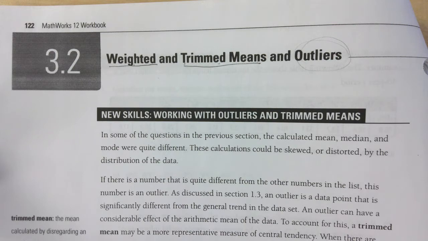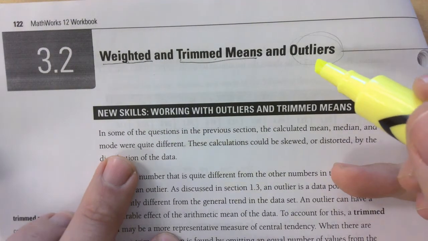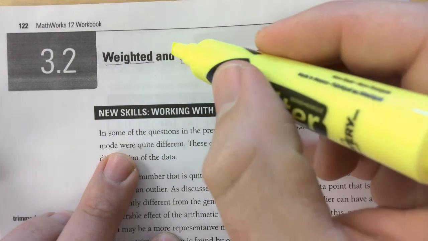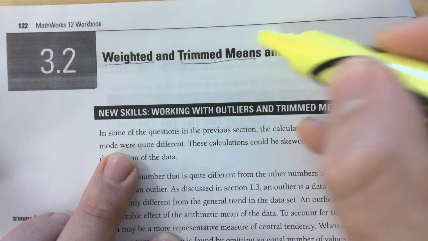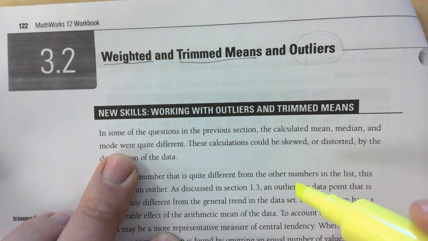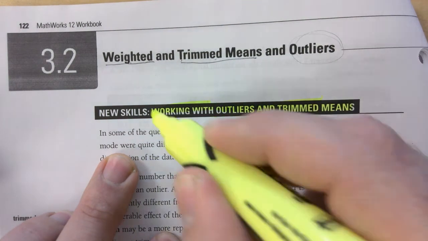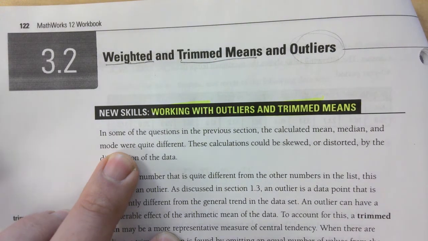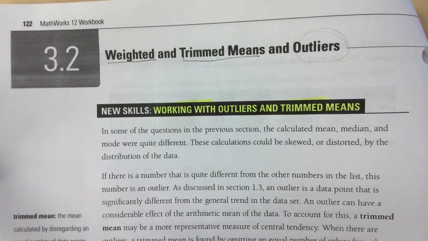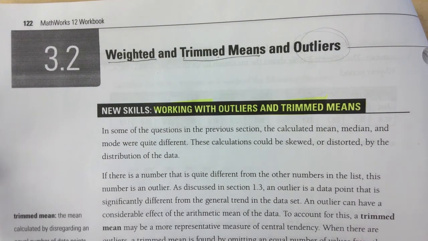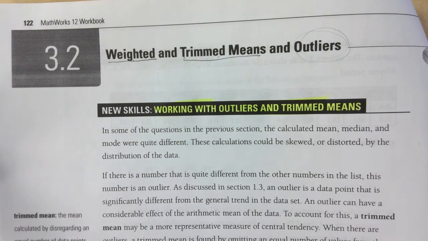Anyways, that's pretty funny. Here we go, weighted mean and outliers. So today we're basically focusing on these two here, trimmed mean and weighted mean, working with outliers and trimmed means. I don't know if the name outlier says anything to you, but if you're an outlier, that means you're outside of most of your data.